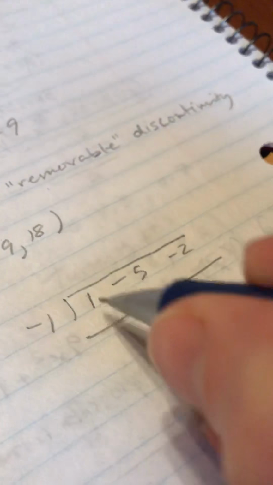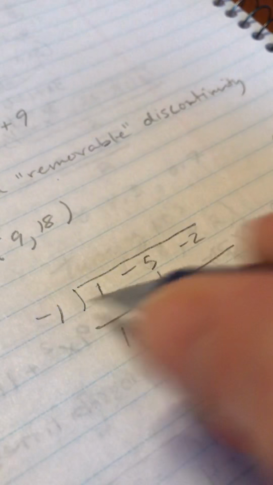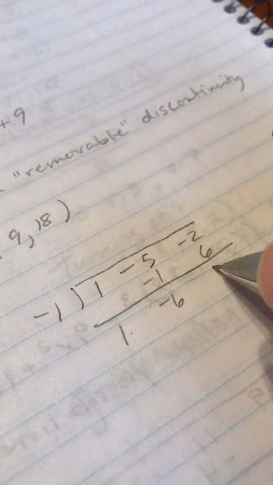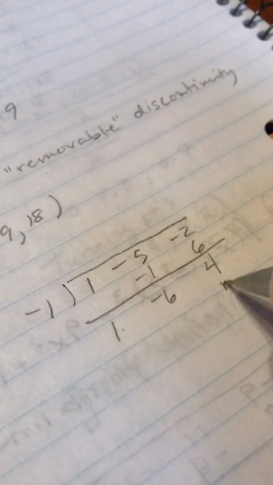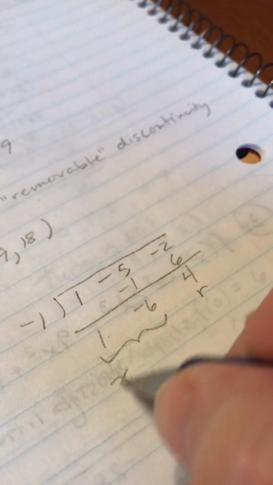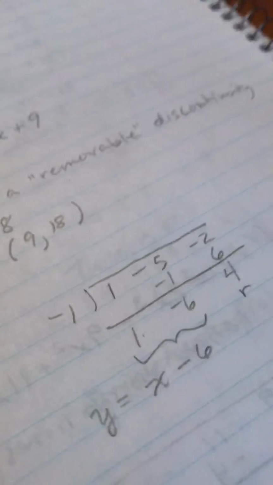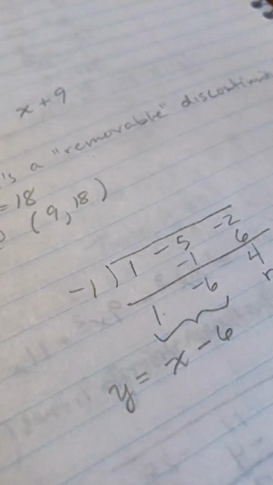Leave a space, draw a line, bring down the 1, multiply, you get -1, add, you get -6, multiply, +6, add, you get 4. All right, that's the remainder. We don't care about that. What we care about is this quotient, which is 1x minus 6. y equals x minus 6 is what that graph approaches.